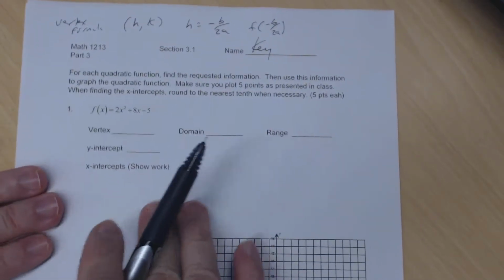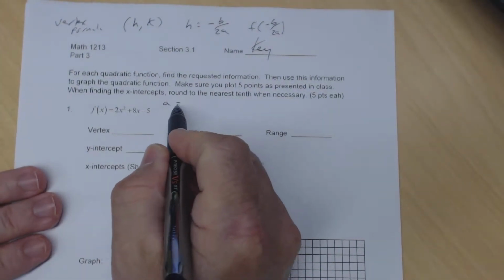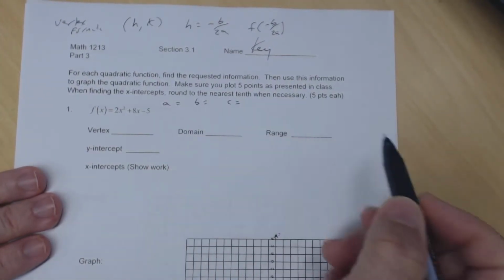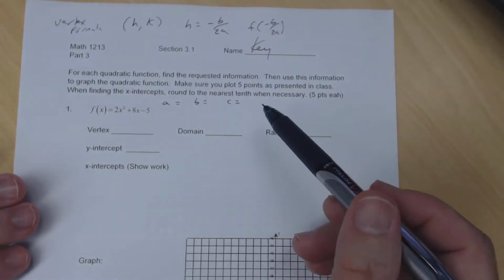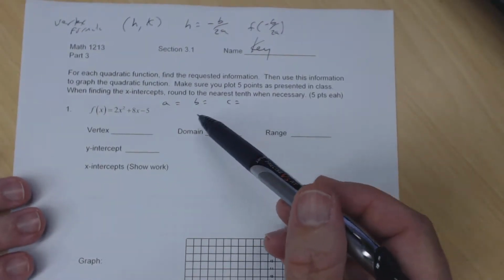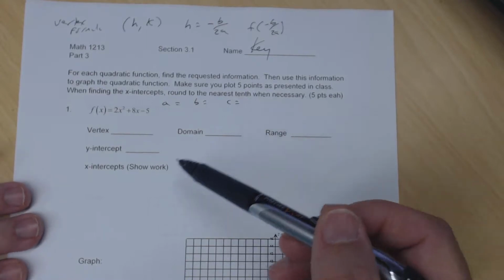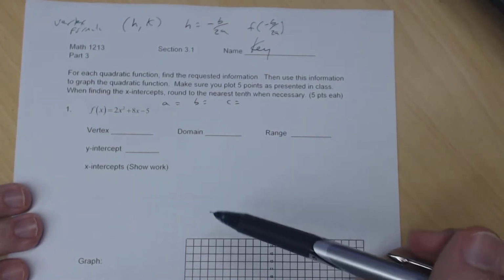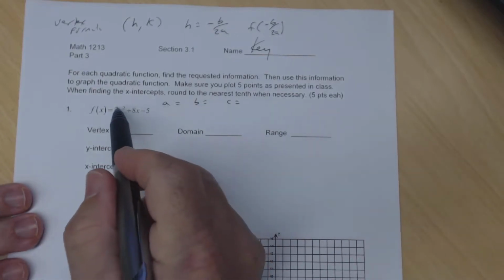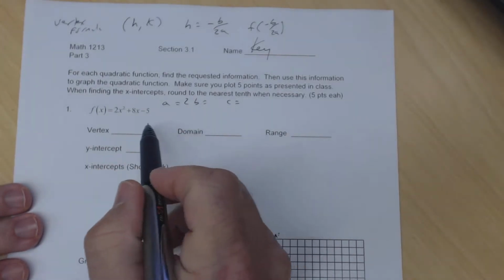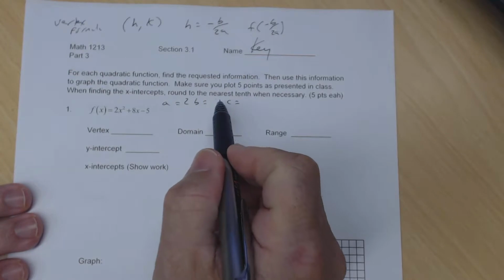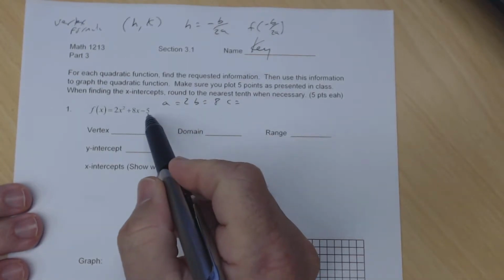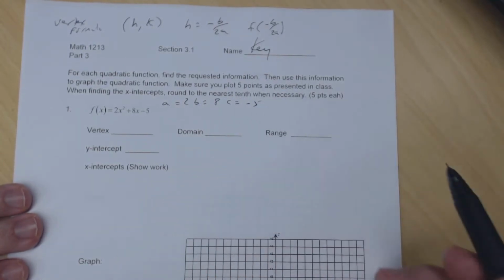Now, what you may want to do first is denote what A, B, and C are, just like you did when you solved a quadratic equation. Now, this is going to be important. This A, B, and C are going to be important when you find the x-intercepts. All right, so A is a coefficient of x squared, so that's 2. B is a coefficient of x, so that's 8. And C is the constant, so that's negative 5.